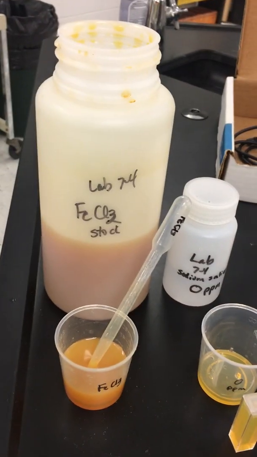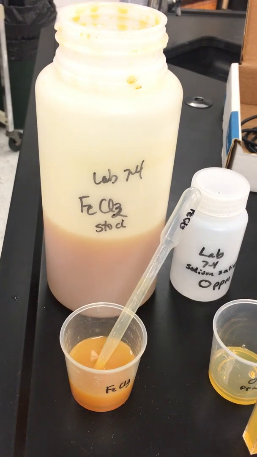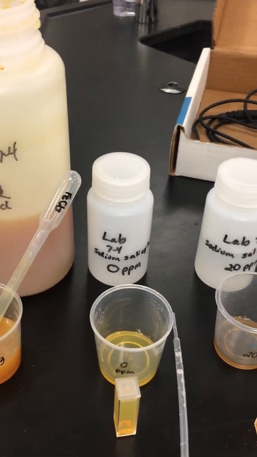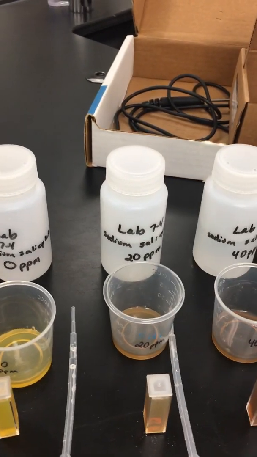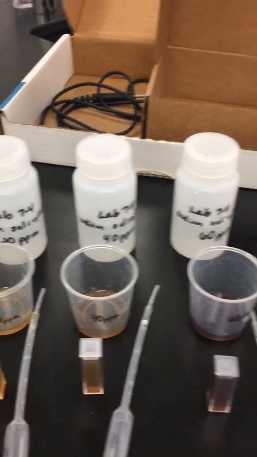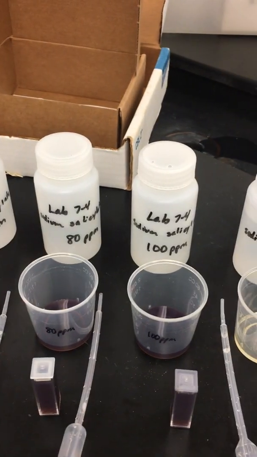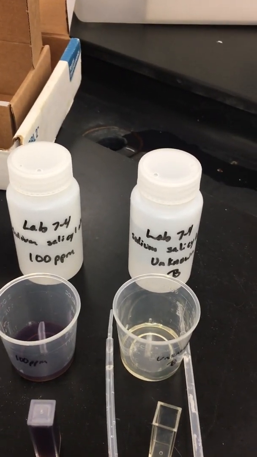So these are the standards. This is what we're going to use to color the solution so that it can be seen by the spectrophotometer. This is iron chloride. We have a 0 parts per million aspirin solution, so there's no aspirin. Then we have 20 parts per million, 40, 60, 80, 100 parts per million, and then in a little while we'll do our unknown, which is unknown B in this case.